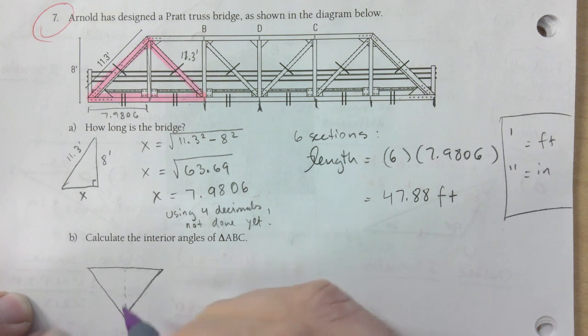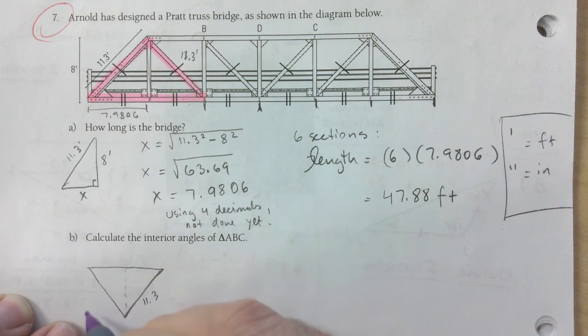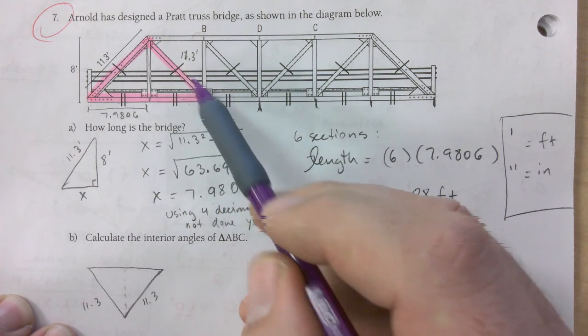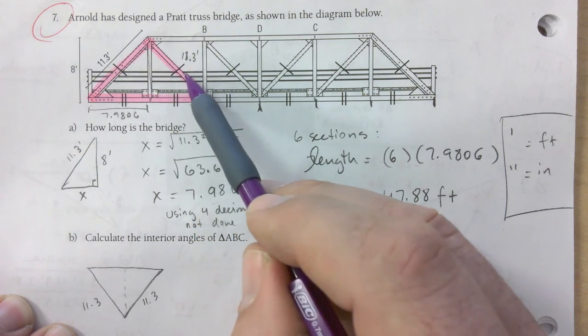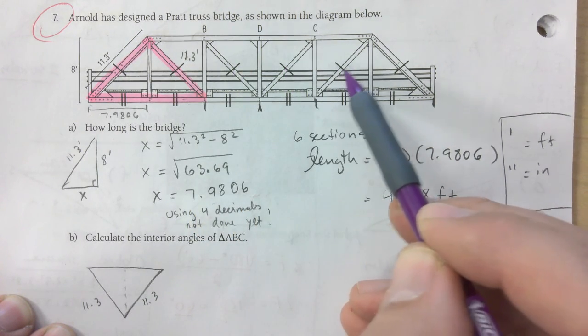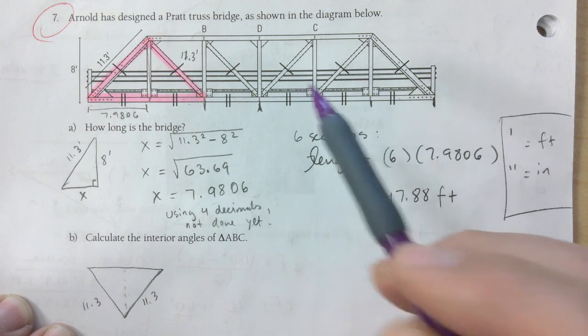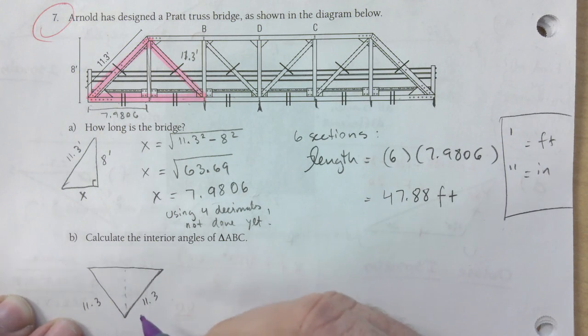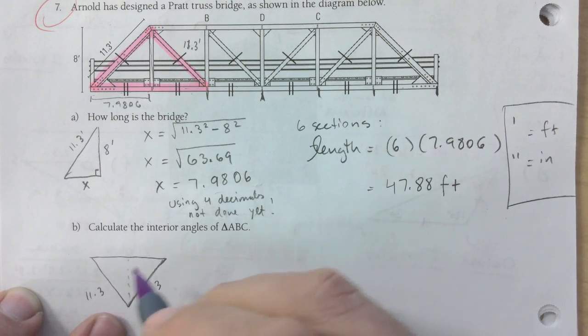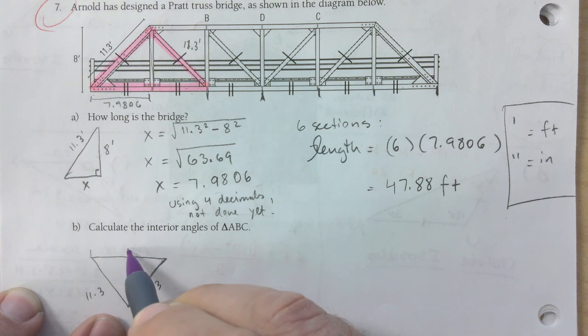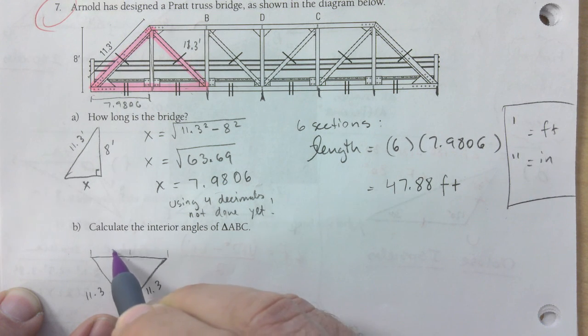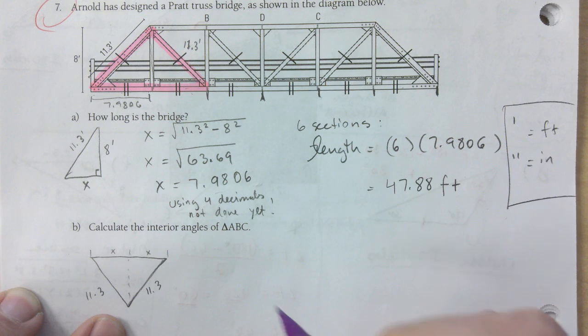We know that this is 11.3, this is 11.3. We know that because it's the same as this triangle. All these segments here that have one line across measure the same. So we know that part. This measures x and this measures x.